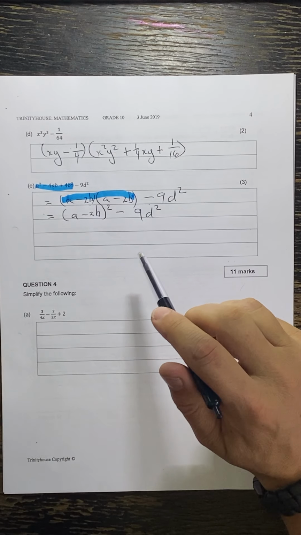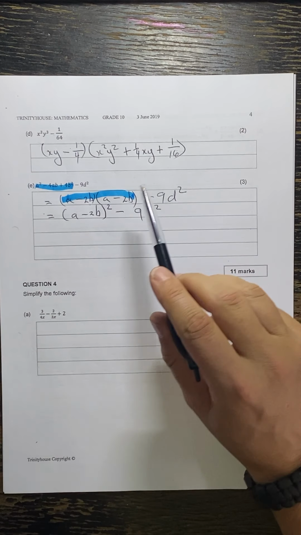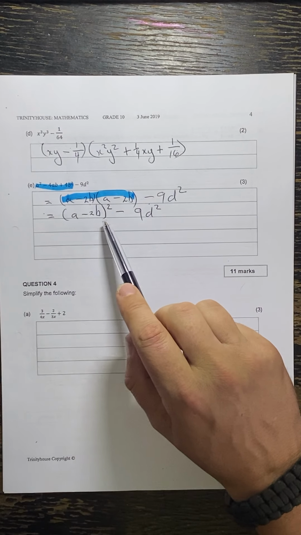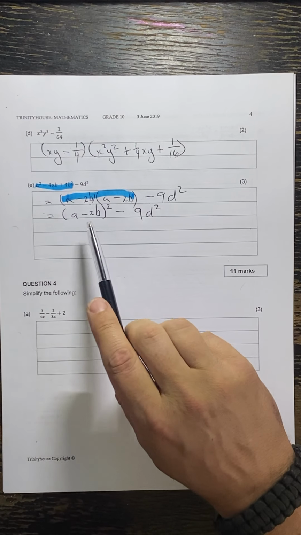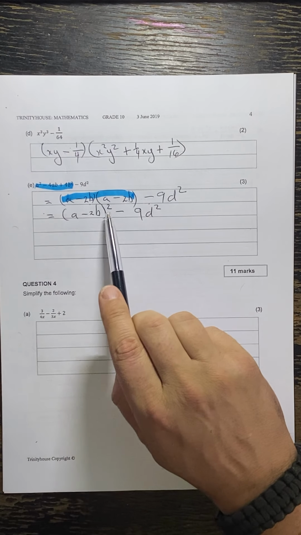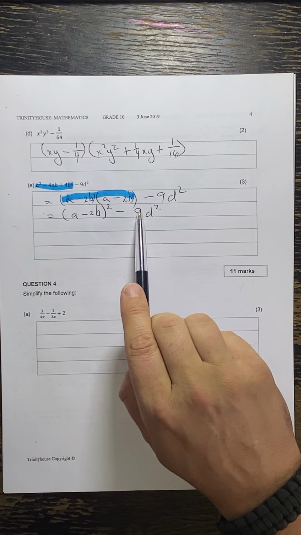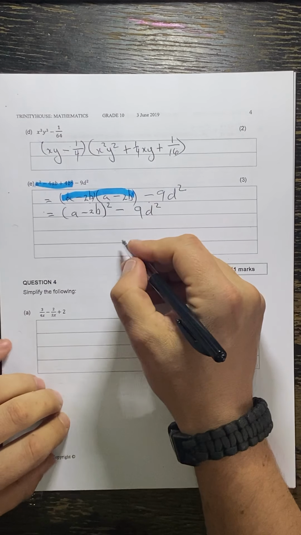Okay. Now, this is a complex type question, guys. The reason why is because you need to, first of all, factorize that trinomial. Then what we've done here is we've created a difference of two squares. Because this first term is squared, there's a difference, minus 9 is a squared number, and d is also squared. So we have a difference of two squares here.